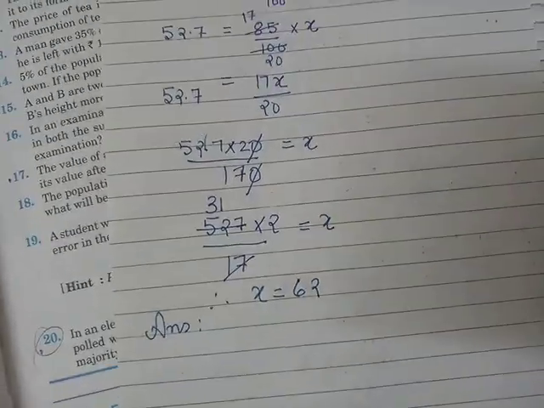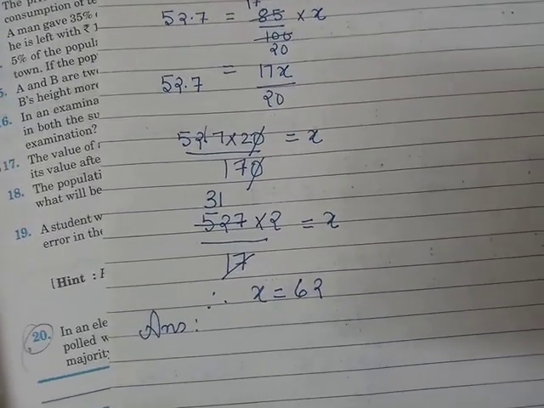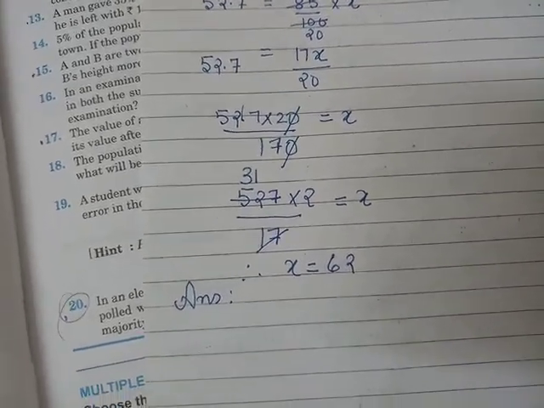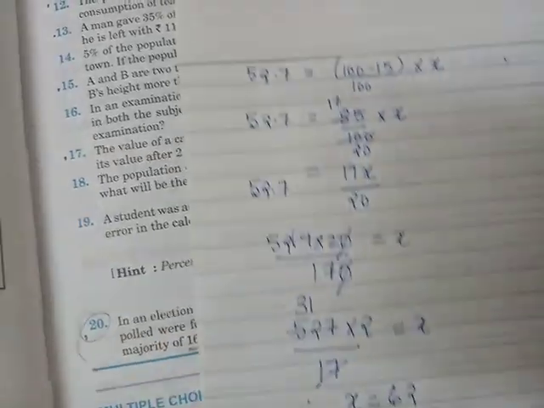Okay, children, do not forget to write the question line, copy the question and then write the solution. Then I proceed with question number 8.